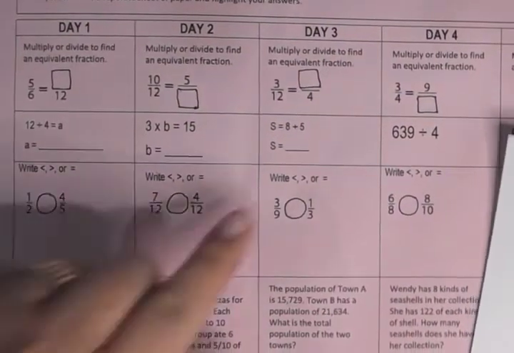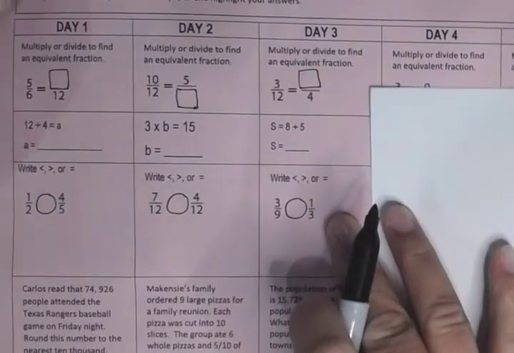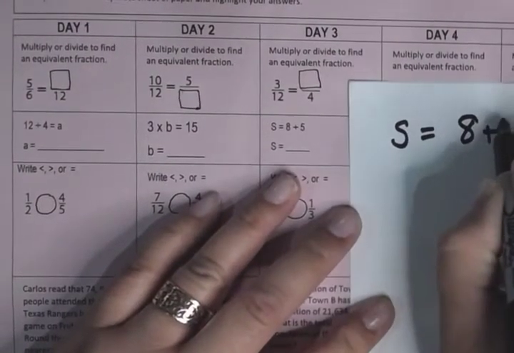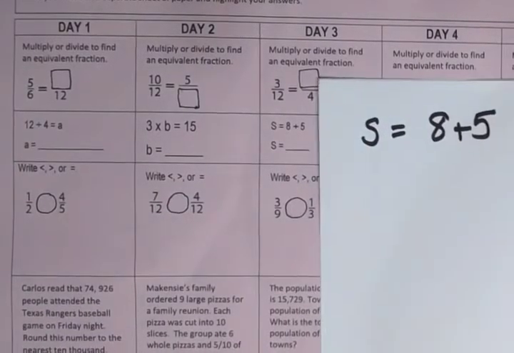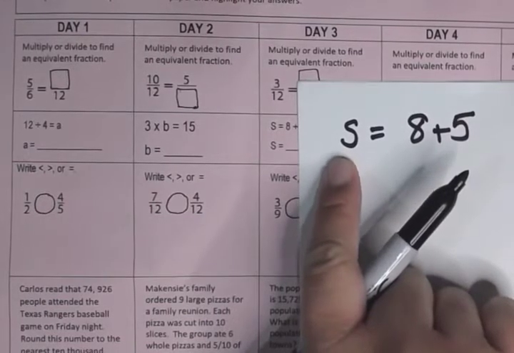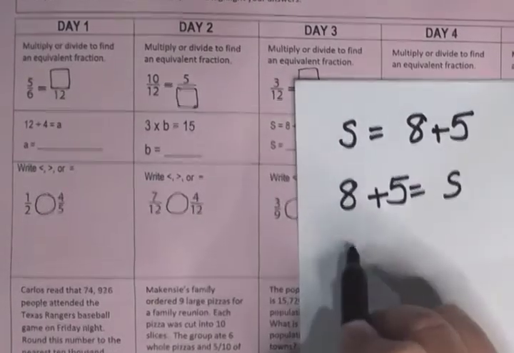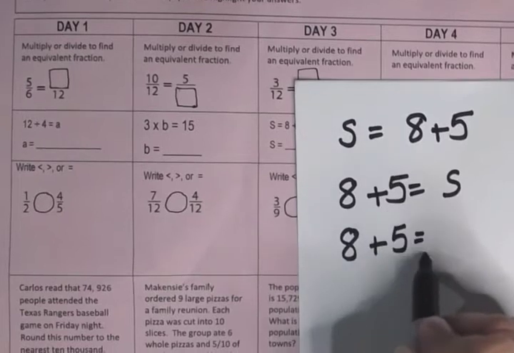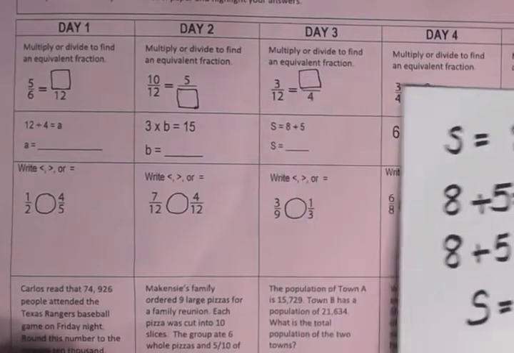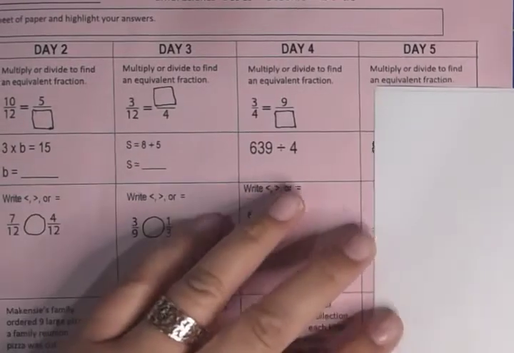Let's look at day 3. S is equal to 8 plus 5. This is a very simple one, but the only thing here is that you're not used to seeing the letters or the equal sign on one side. But you can just flip it around and say 8 plus 5 is equal to S, and really this means 8 plus 5 is equal to blank. And then you can find the value of S. All right, let's look at day 4. And day 4 has a division problem.